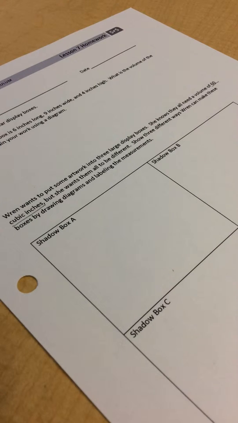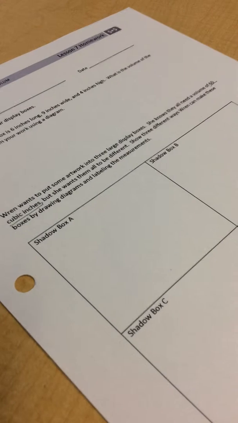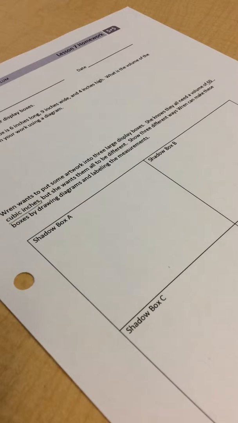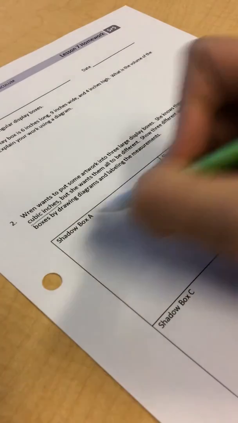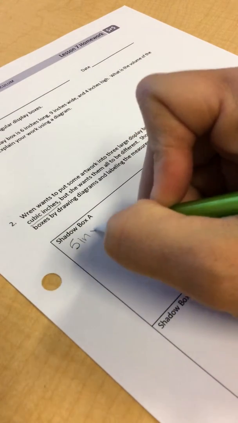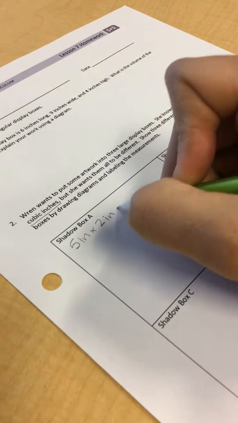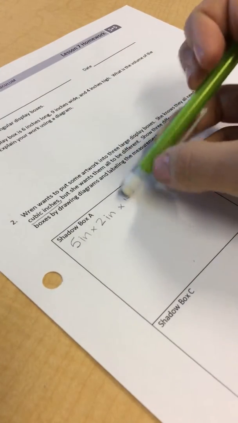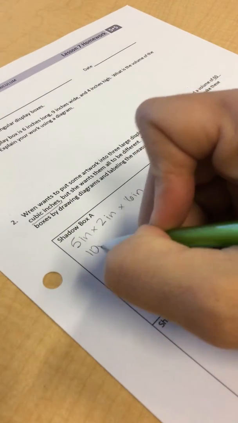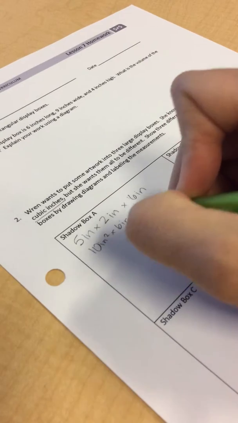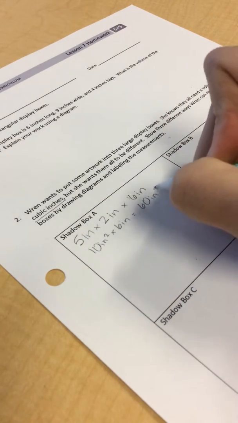Show 3 different ways Ren can make these boxes by drawing diagrams and labeling the measurements. So what we need to do is find multiples that when multiplied together will equal 60. A good way to do that is to start out thinking, if I can make a 10, then I can multiply 10 by 6 to get 60. So I know that 5 inches times 2 inches times 6 inches would be 10 inches squared times 6 inches equals 60 inches cubed.